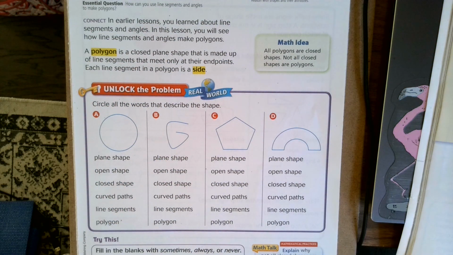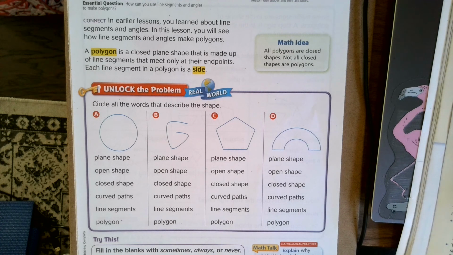All right, let's look at lesson 12.3. We are continuing to do some work with shapes. So today we're talking about polygons and their sides. So a polygon is a closed shape that is made up of line segments that only meet at their endpoints, and each line segment is a side. Remember, we talked about line segments are straight, and they only meet at their endpoints.